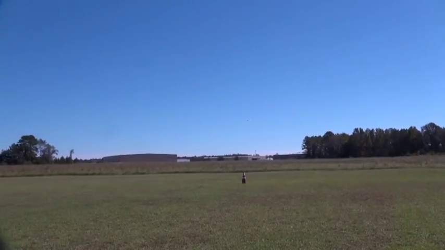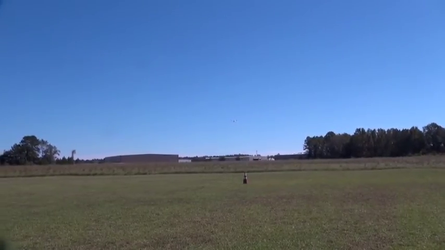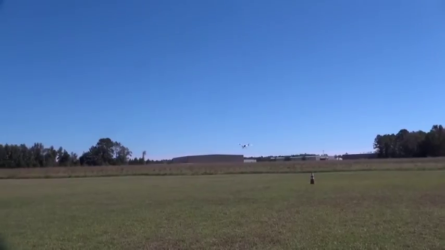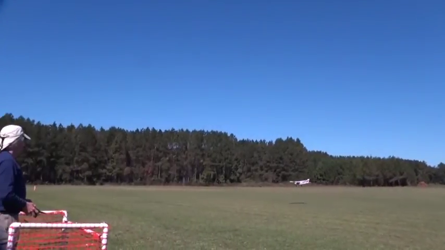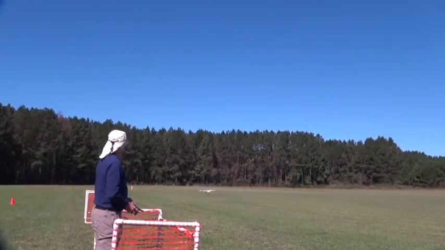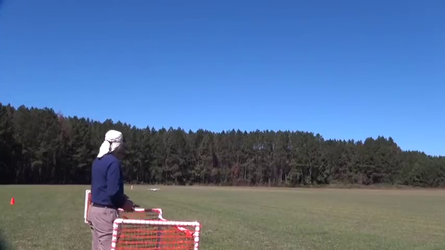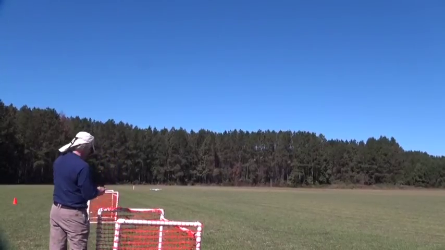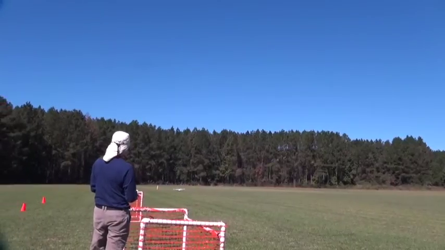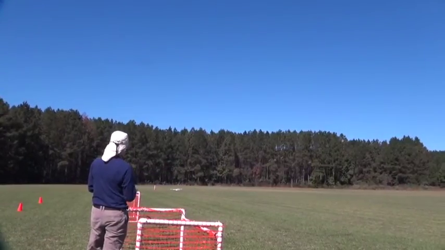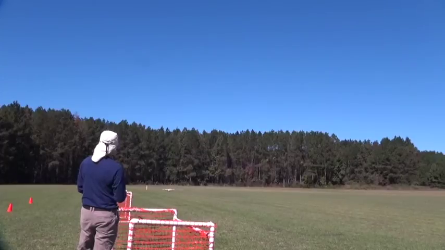Okay, coming over the threshold of the runway here. I'm going to set it down. Power still on. Adjusting for a bit of crosswind there, and that's a little bit better landing. All right, I'm close to that cone, but I'm okay with it because I'm going to turn out to the right before I take off. So here we go.